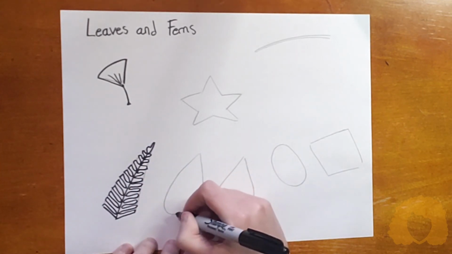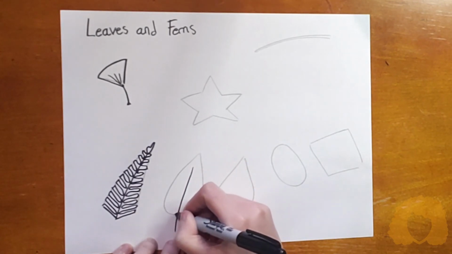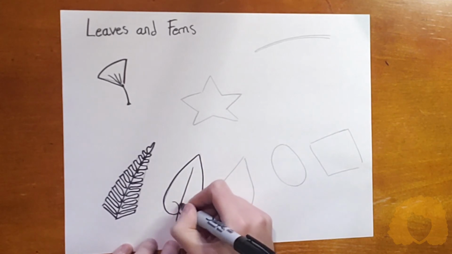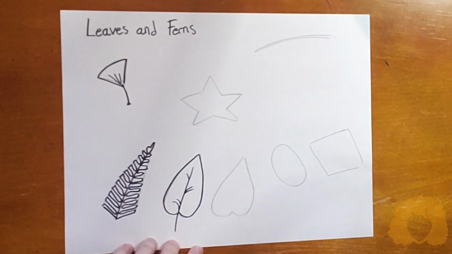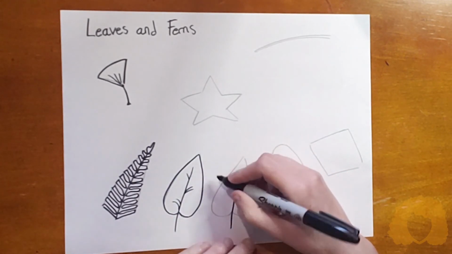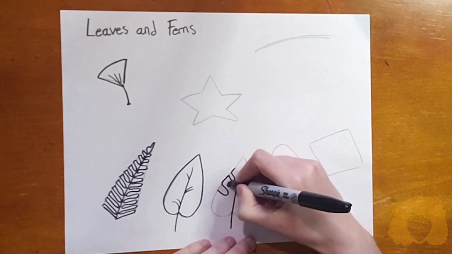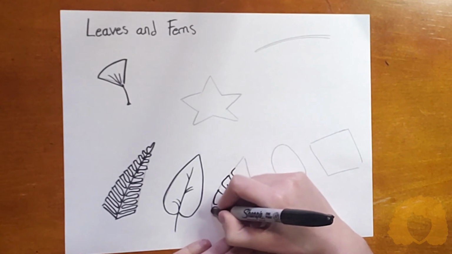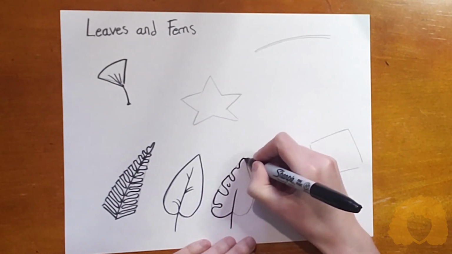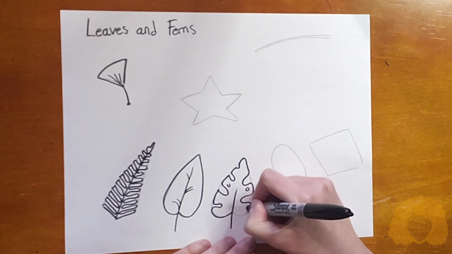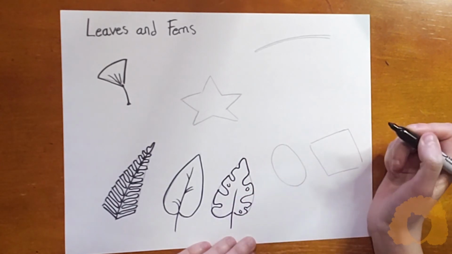Then I'm going to do a more basic leaf shape here. It's almost like a heart. And you can take that same heart-like shape, but do a bunch of U's in it to create leaves with cutouts in them, even holes. I believe it's called a monstera leaf, but don't quote me on that. Again, ask my sister.